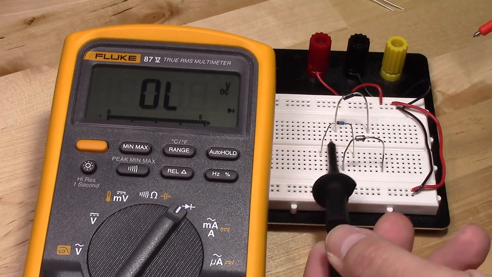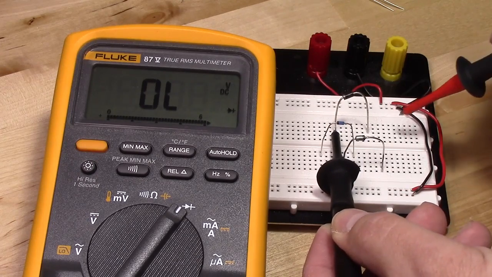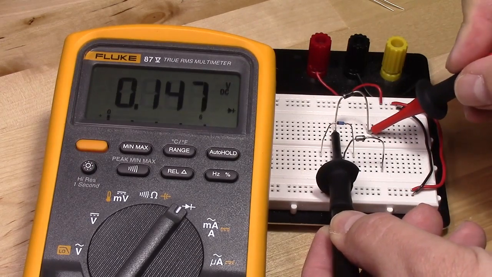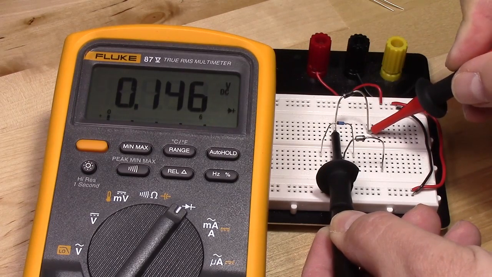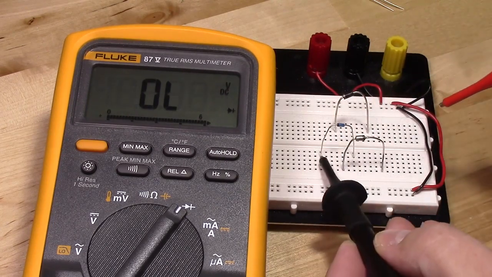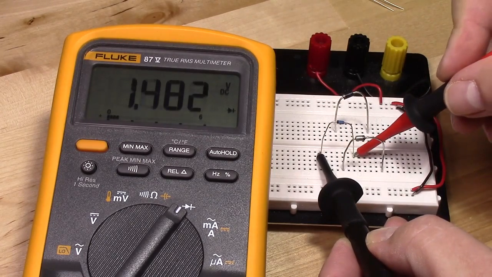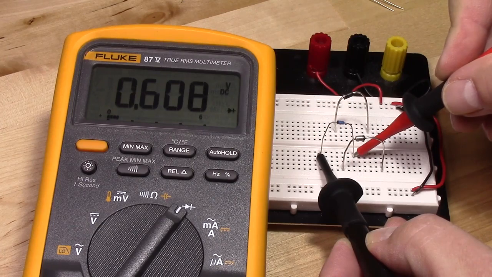So if we actually just stick in here, we can test. So we're testing the forward voltage drop of this diode. It's a Schottky diode, and it's very low, so it's 0.146 volts. Now if we test this, I think this is the 4148, I believe. Should be about 0.6. Yeah, so 0.6 volts.